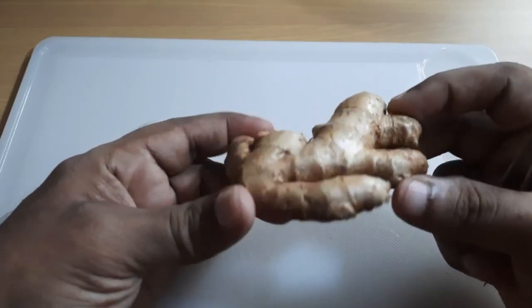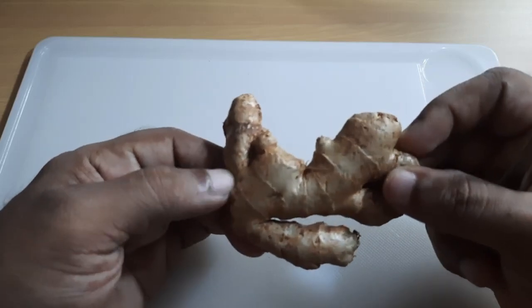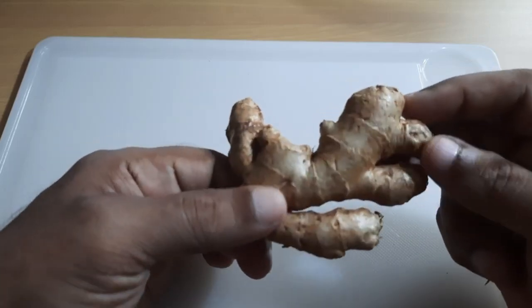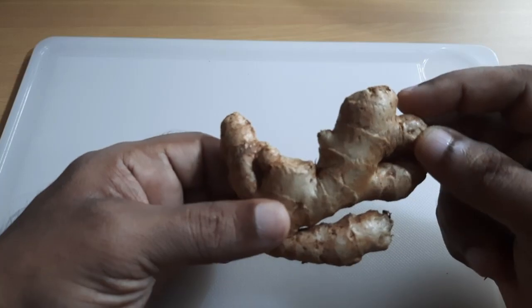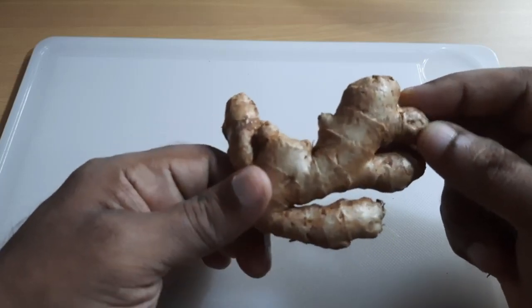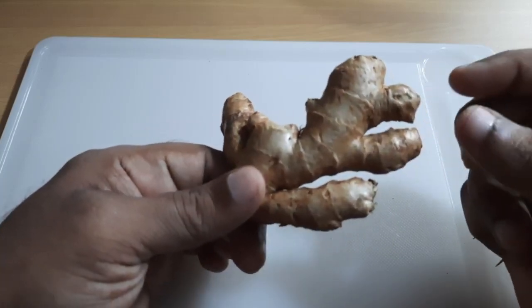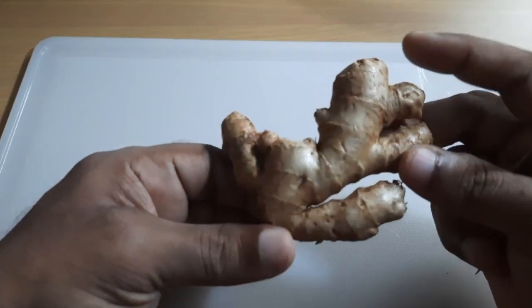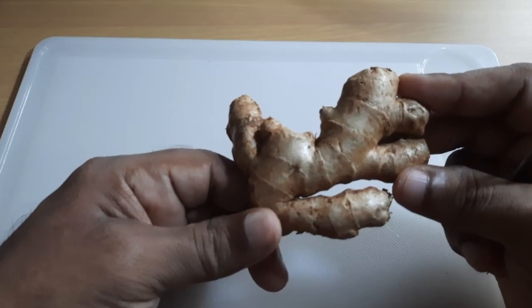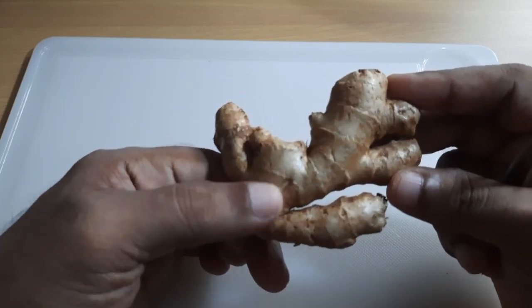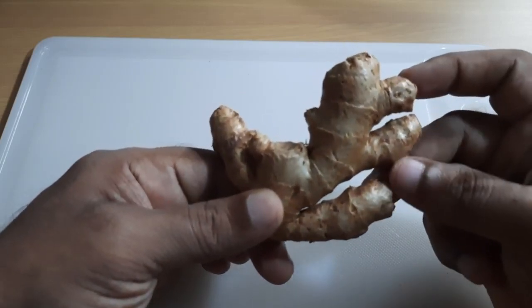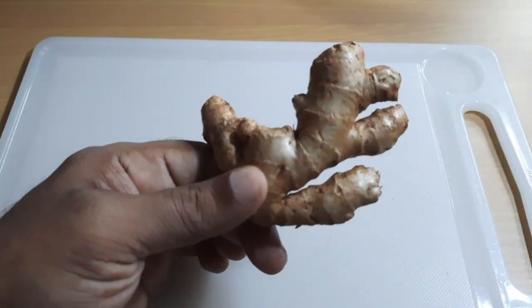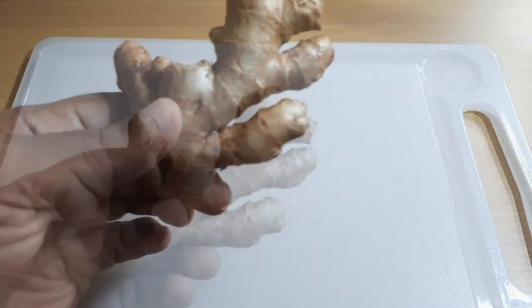So this is a processed type of ginger where all the adventitious root structures have been removed and scrubbed off when it is being processed for storage or for marketing purposes.